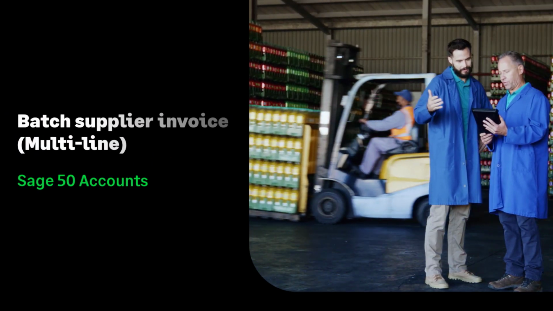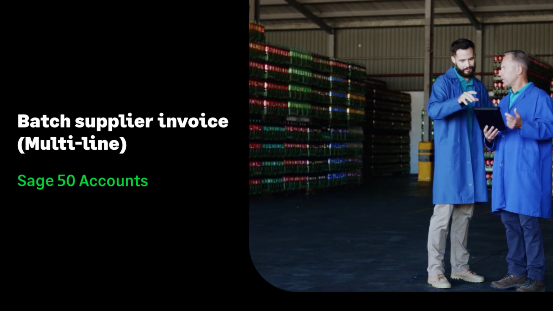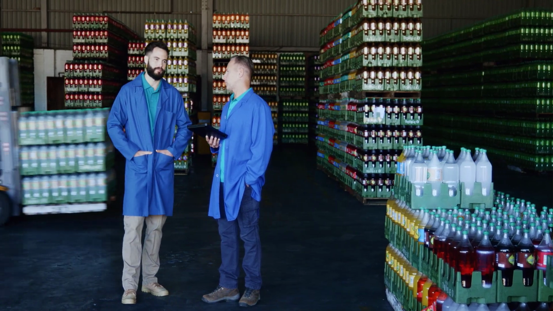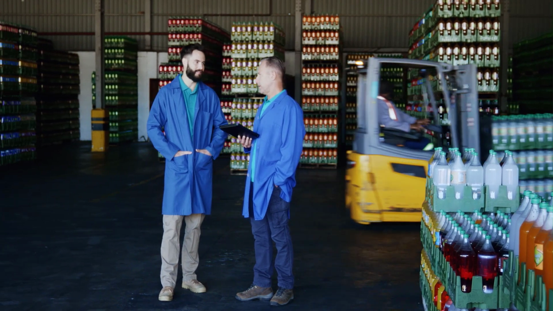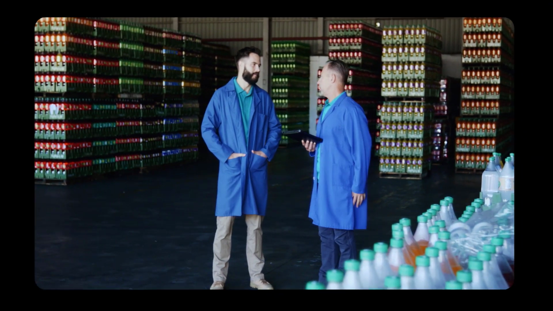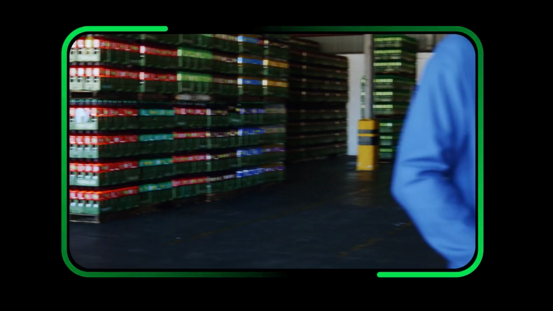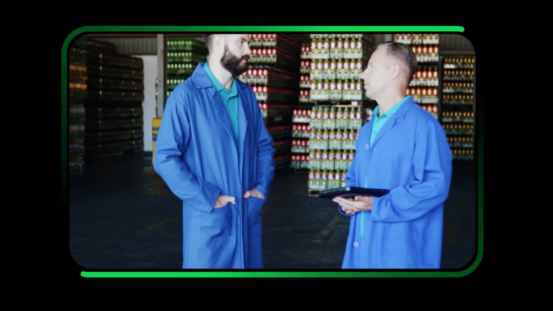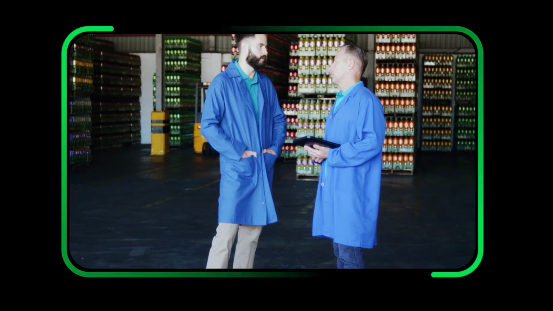Batch supplier invoice, multi-line. If the goods or services being bought from your supplier have different nominal codes or tax codes, or need to be split across different departments or projects, one invoice can be entered over many item lines. Let's look at this now.